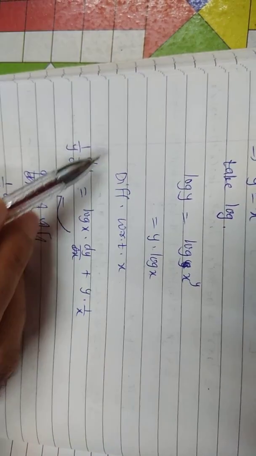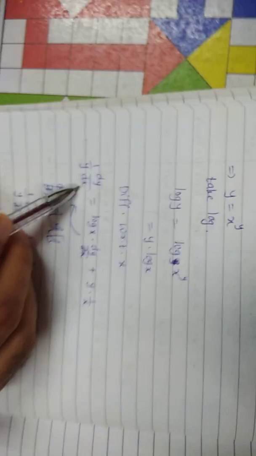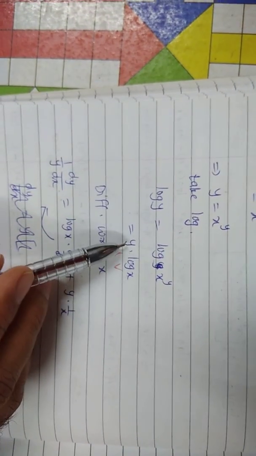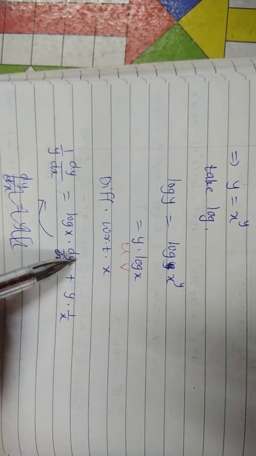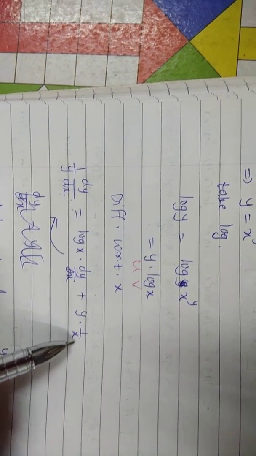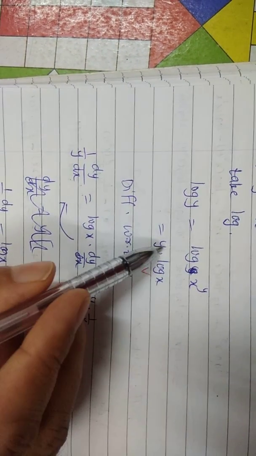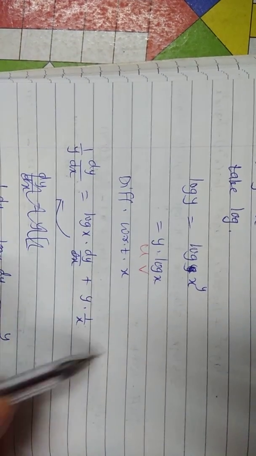The derivative of log y will be 1 upon y into dy by dx using the composite technique. And here we have to use the uv formula. So this is our u, this is v. So log x multiplied by dy by dx plus y multiplied by 1 upon x. 1 upon x is the derivative of log x, and dy by dx is the derivative of y. Using the uv formula we have written this derivative.